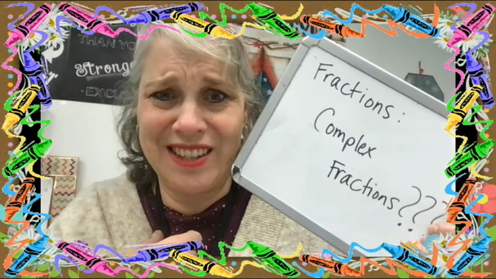Complex fractions? That sounds scary. Well, not if you know what they are. As in all concepts in math, if you don't know how to do it, it might seem a little scary. But once the little tricks are revealed to you, it's actually a lot of fun. So, what are complex fractions? Okay, so let's find them.